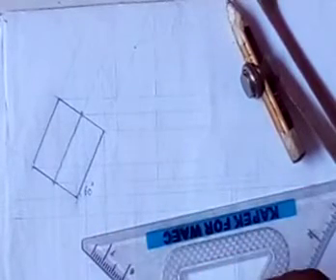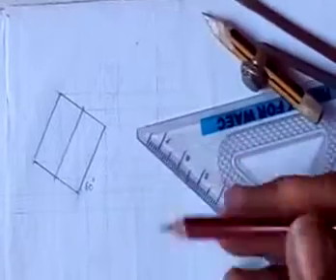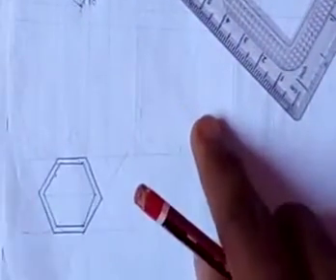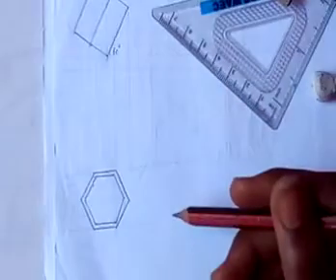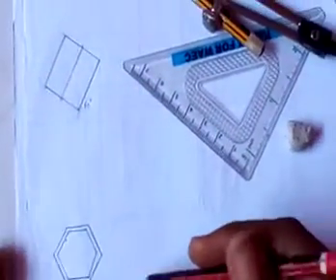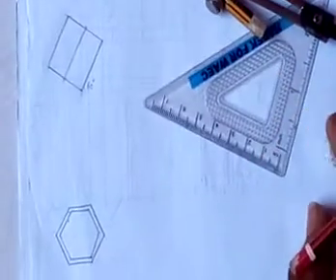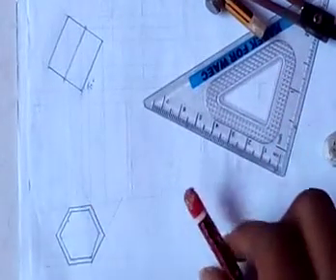So please don't be misguided by this inner hexagon. All we need is the outer hexagon. So I need to put everything in perspective. So I guess it's visible now. So I'm using this outer hexagon to draw this side.